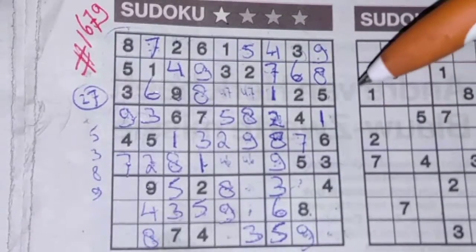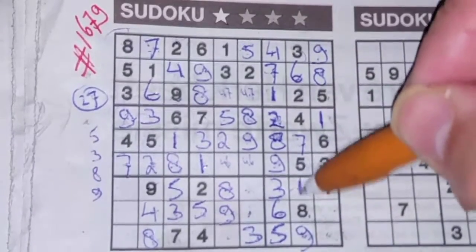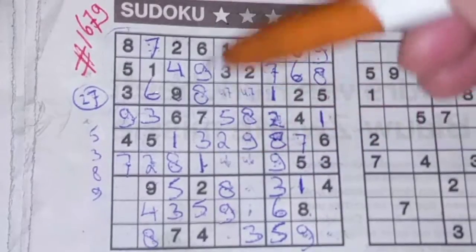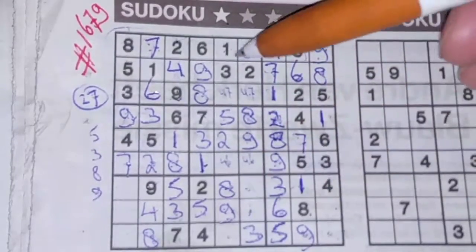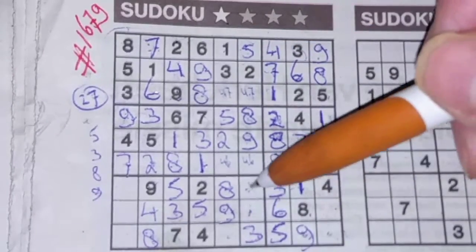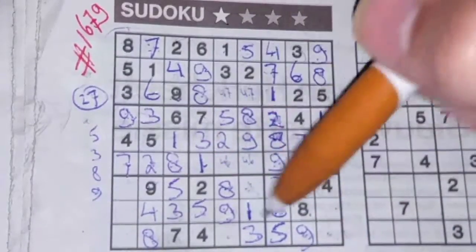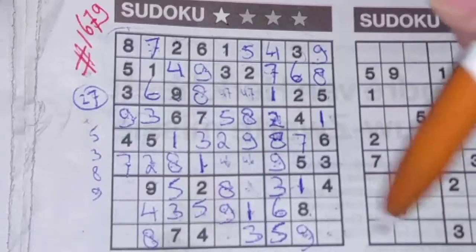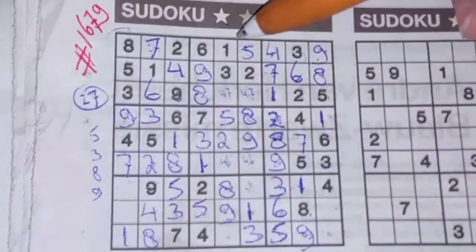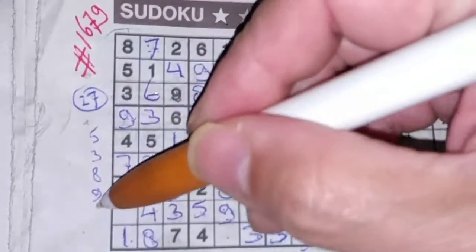Alright. 1 digit left in this column for the number 1. 1 in this column. 1 in the column next, the middle column. So in that column, only 2 places for the 1 should be here or there. We see here 1, no 1 there. 1 should be there. 1 in this row, 1 in the row below. So in the last row, only place for the 1 should be there. And all the 1s are used. I can see. Digit number 5.